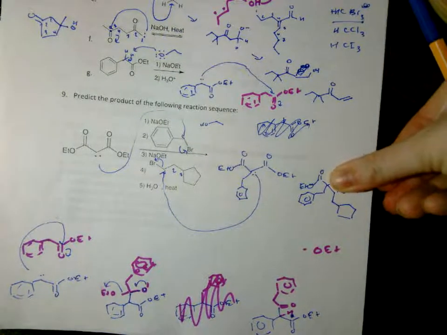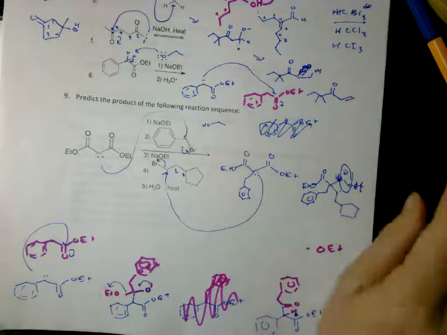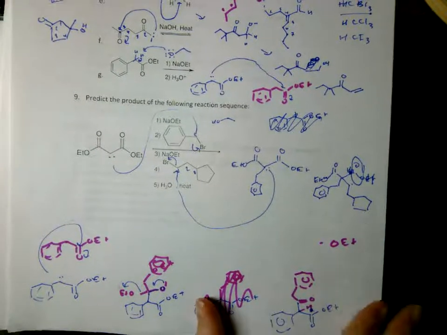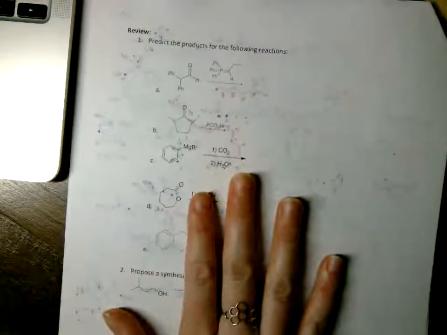I don't think that's going to be on your exam tomorrow, so I would not worry a ton about that, but it's called a decarboxylation reaction. And we have not talked about it extensively, so if that's weird to you, that's okay. Don't worry about it. Okay, and then these are some from previous chapters.